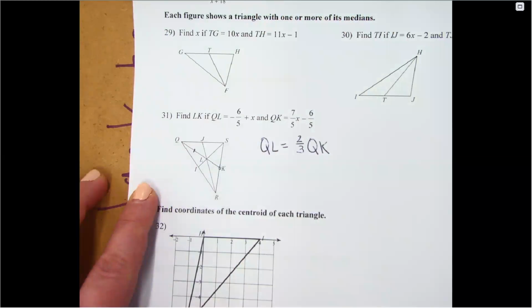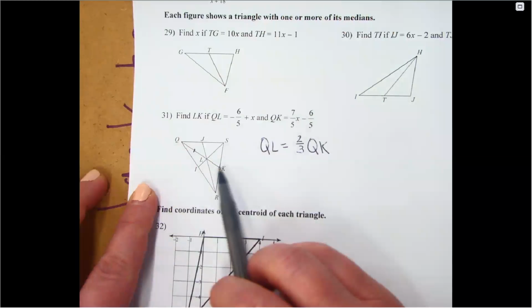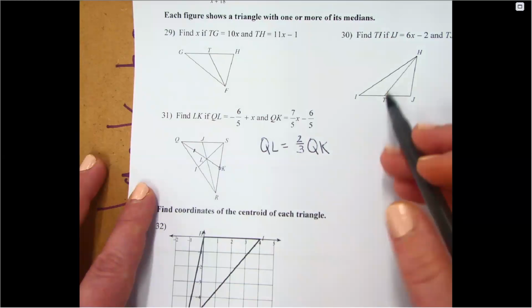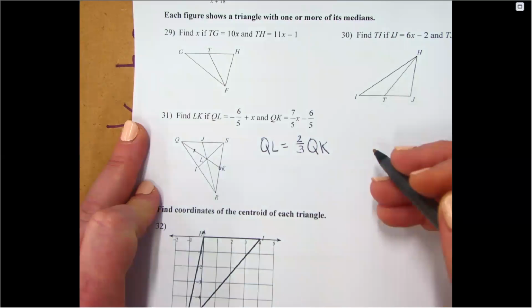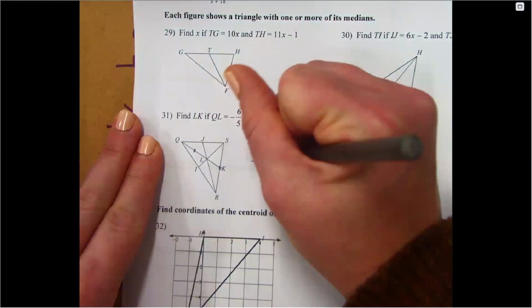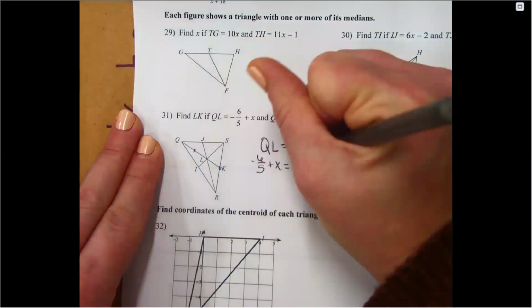What makes this problem harder is that you have all these fractions. You can embrace those fractions, since you get to use a calculator, or I'm going to show you how to get rid of the fractions. QL is -6/5 plus x, and 2/3 of QK, which is 7/5 x minus 6/5.